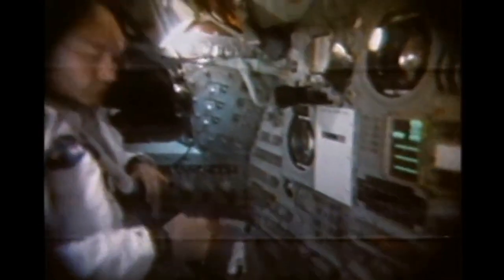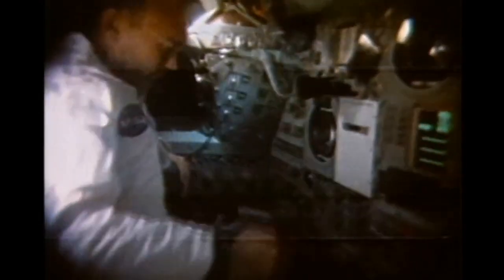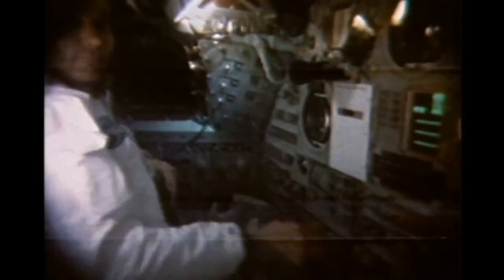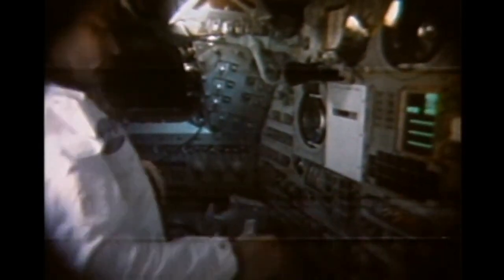Over. Well, it'd be nice if you could take a look at all the circuit breakers, make sure the right ones are in and the right ones are out. All right, Big Brother's watching. And we're glad of it.